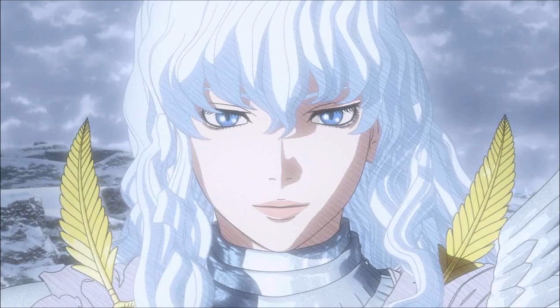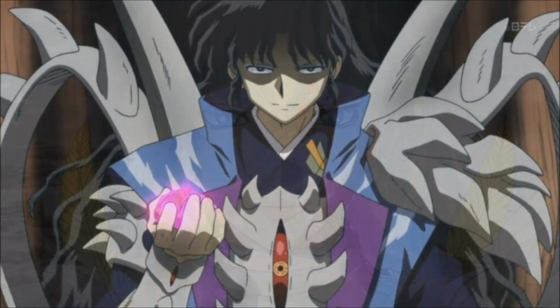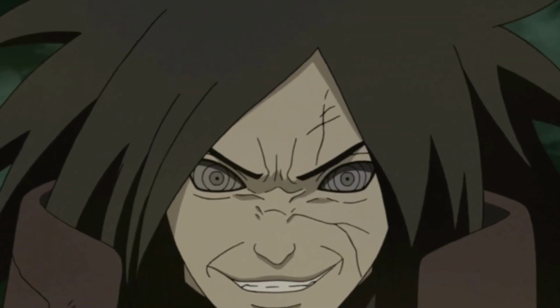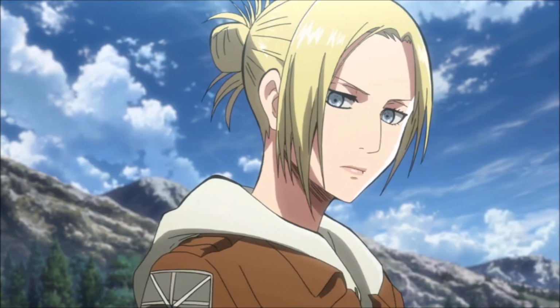Some examples of anime villains are Griffith from Berserk, Naraku from Inuyasha, Madara from Naruto, and Annie from Attack on Titan. Also keep in mind that an antagonist doesn't have to be a person. An antagonist can be a thing, a situation, or even an emotion. If it causes conflict in the story and stops your protagonist from fulfilling their goals, then it is an antagonist.